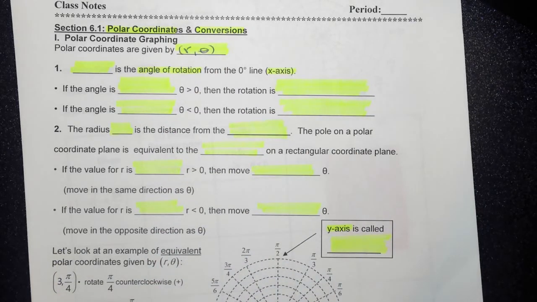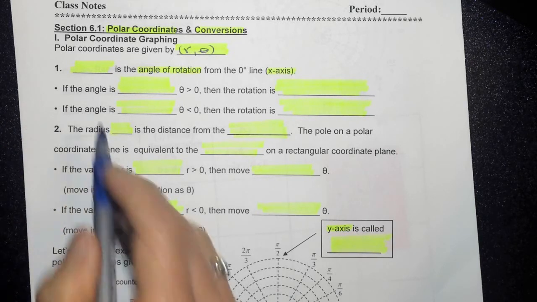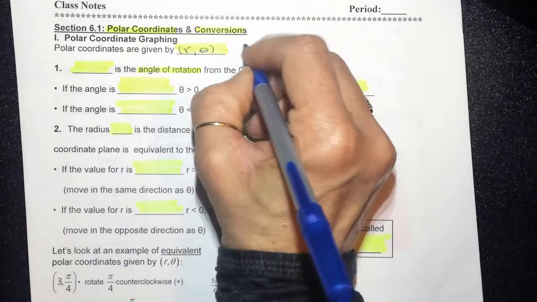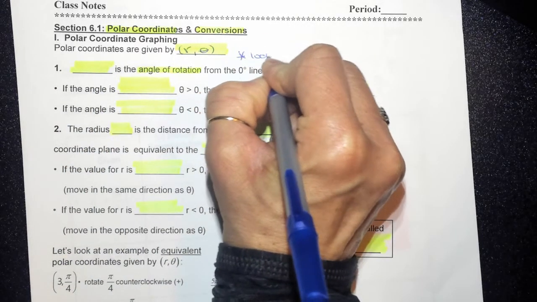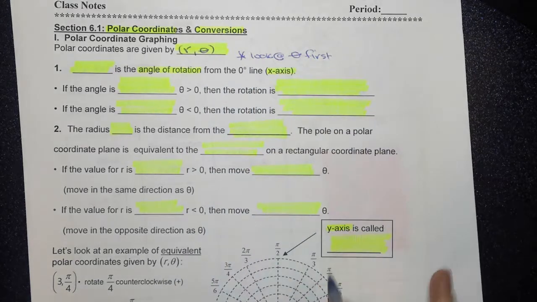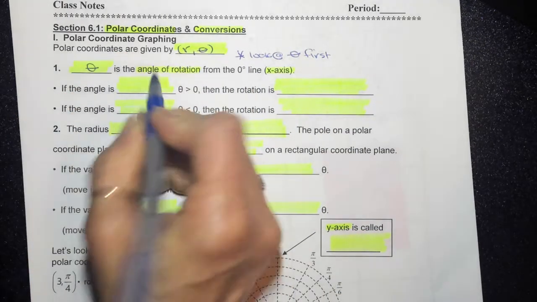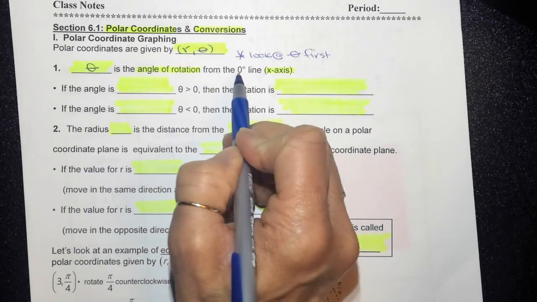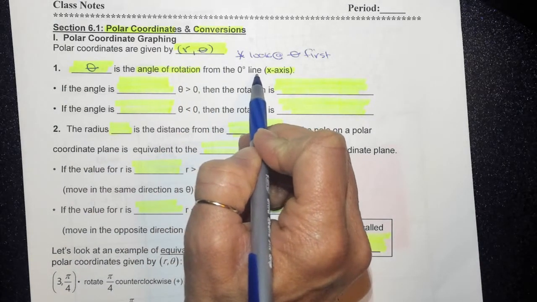There's a specific way that you need to look at this coordinate in order to plot it on the polar plane. The first thing you need to know is that you look at theta first.